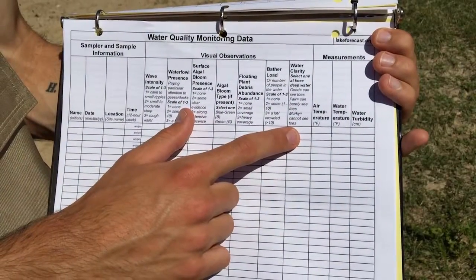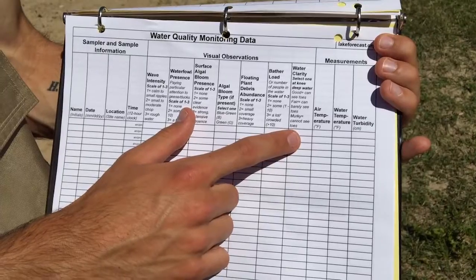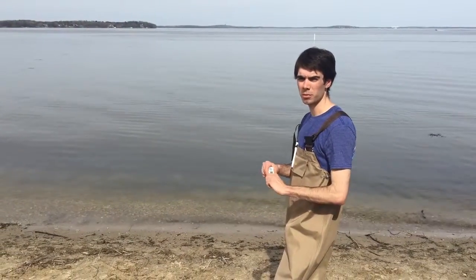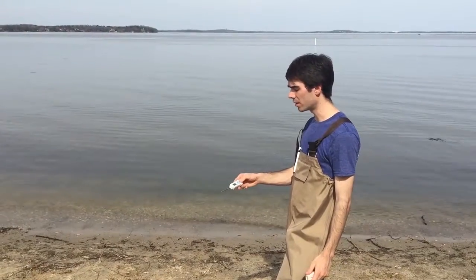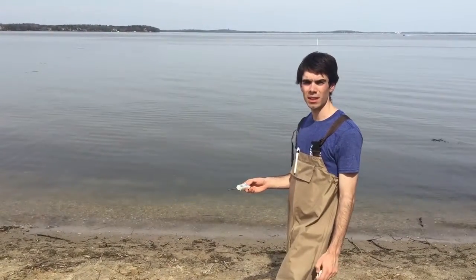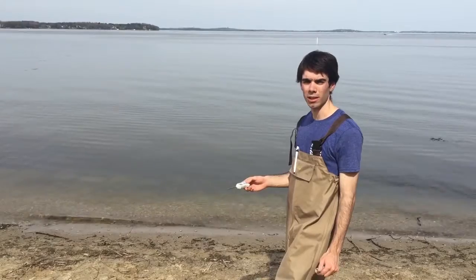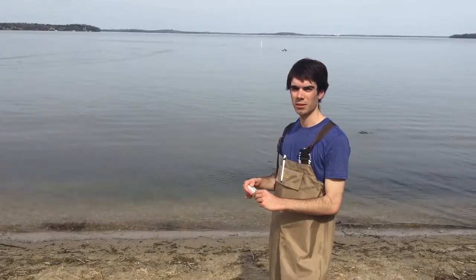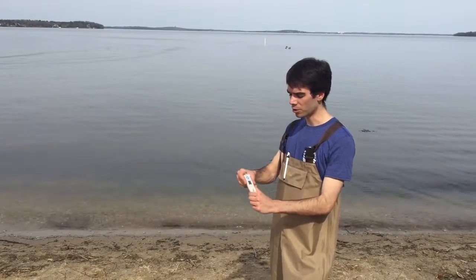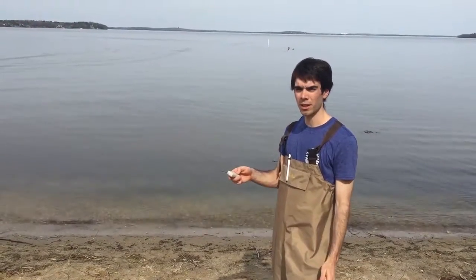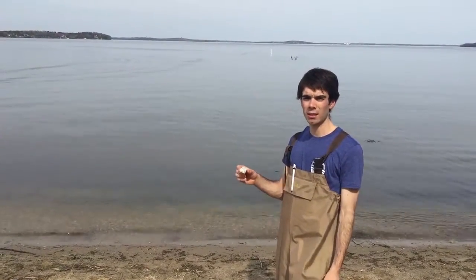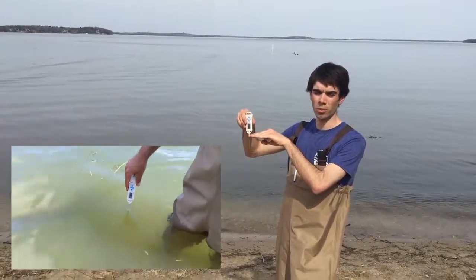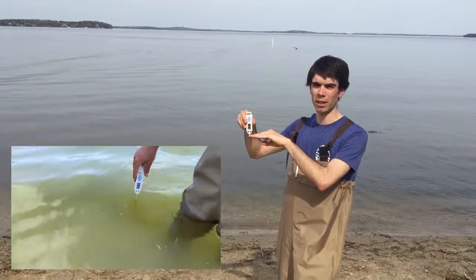Now we'll measure air and water temperature, recording in degrees Fahrenheit. To take air temperature, I'm going to remove the thermometer from its protective case, turn it on, wade out into the water into thigh depth, and wait for the readings to stabilize while I hold the thermometer in the shade of my body. To measure water temperature, we're going to remove the protective case from the thermometer, turn it on, wade out to thigh depth at the same place you took air temperature, completely submerge the probe in water, and wait for the readings to stabilize.